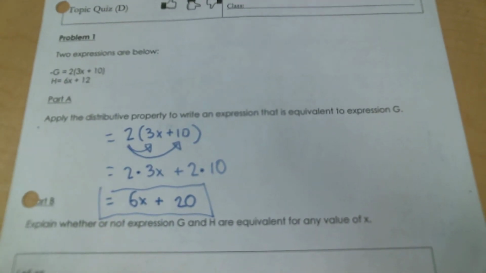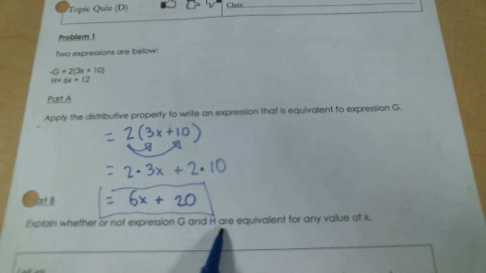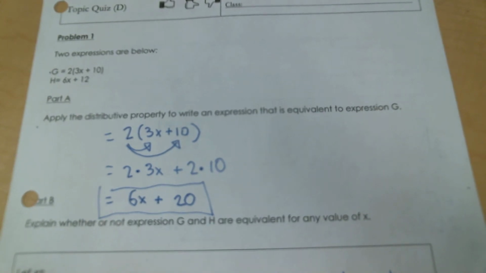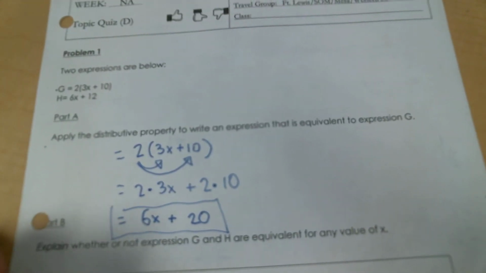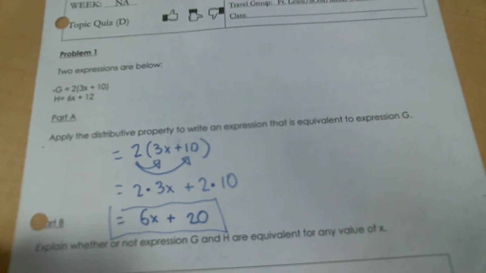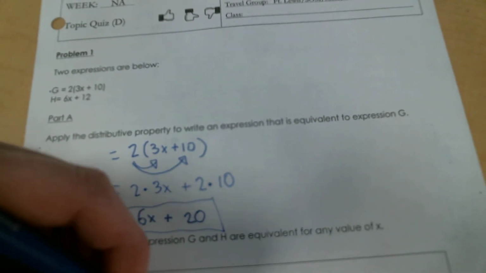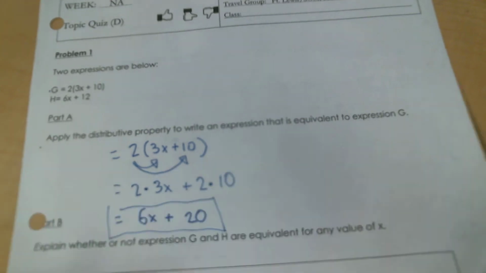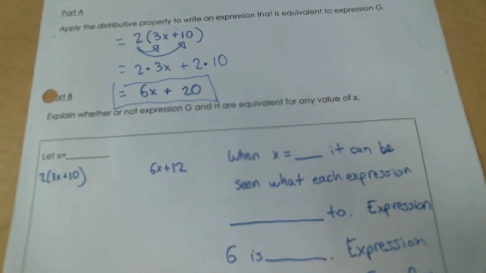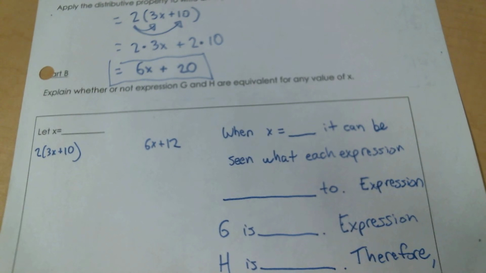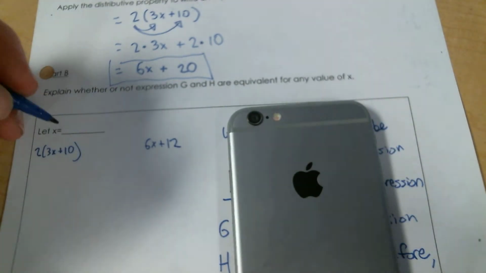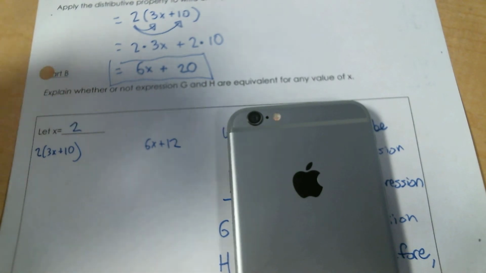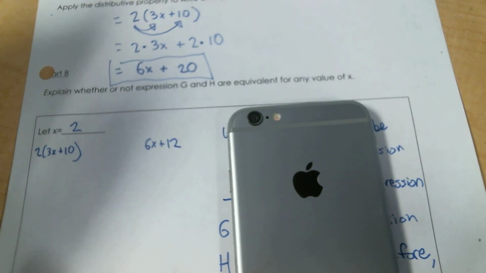Part B, it says to explain whether or not g and h are equivalent using any value of x. So remember that I can pick any value for x, and I'm working with these two expressions. I'm working with 2 times 3x plus 10, but I'm also working with 6x plus 12. So think, what values can I pick for x? I can pick any values for x. Any values at all. Don't copy this down yet. So let's say x is 2, a pretty simple number. If x is 2, let's plug this in and show what this is going to look like.